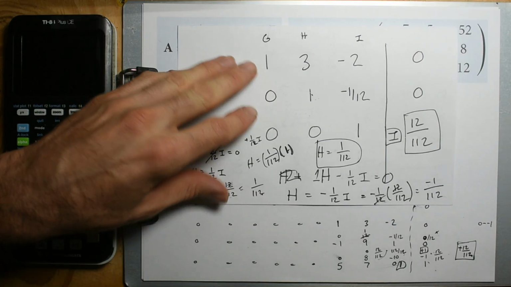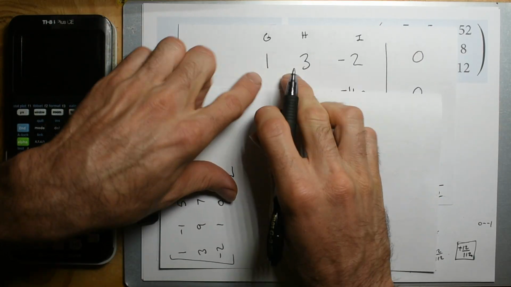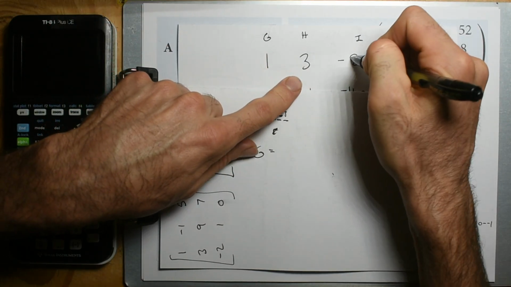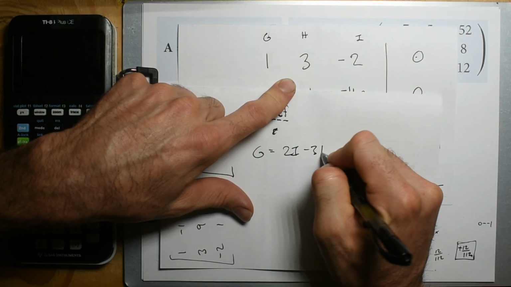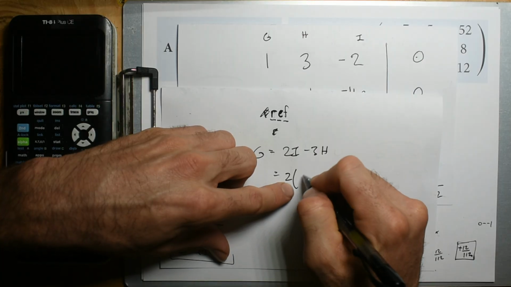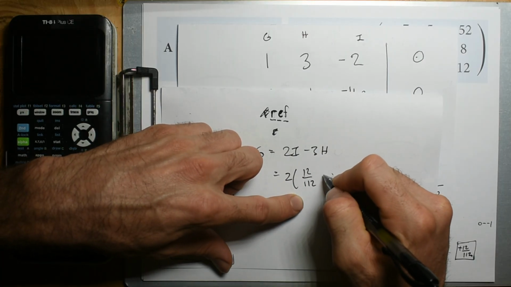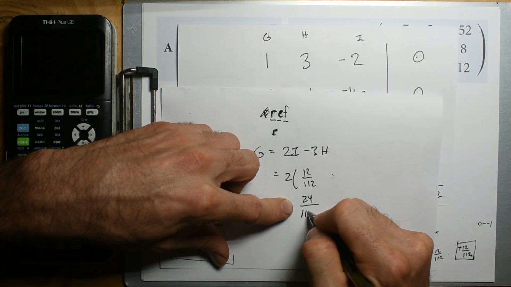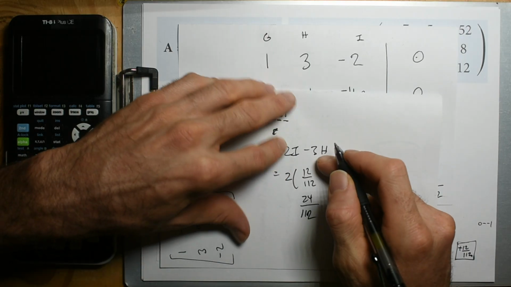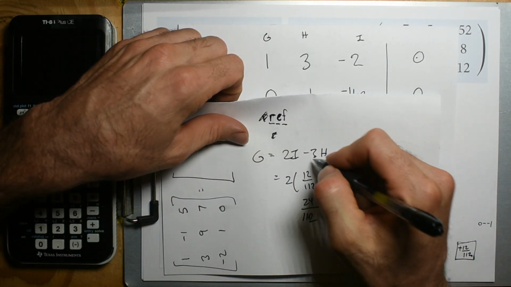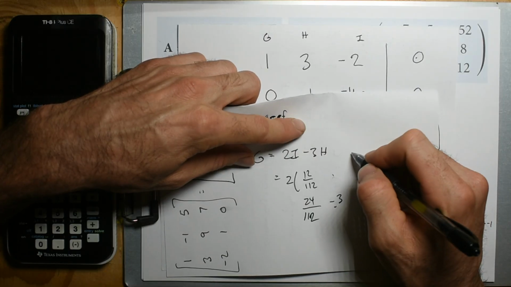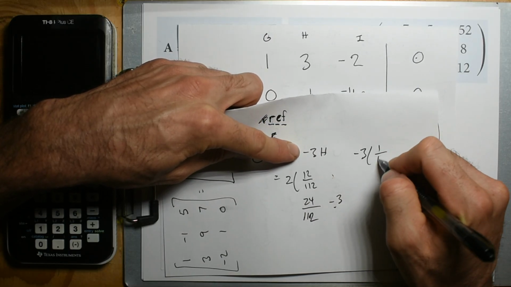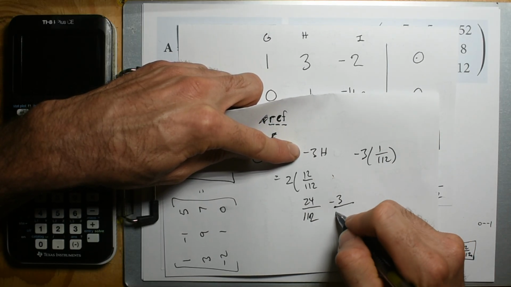But anyway, so we get down to here, so I'm just trying to do this real fast. G is equal to, get that to the other side, 2I minus 3H. And then 2I is 12 112ths, so that's going to be 24 112ths. H is going to be 1, so we have minus 3, 112ths.